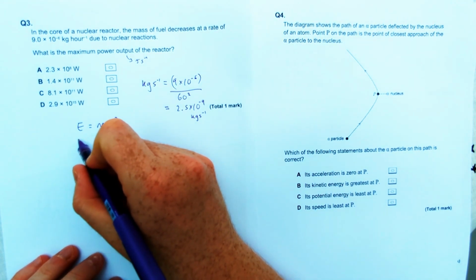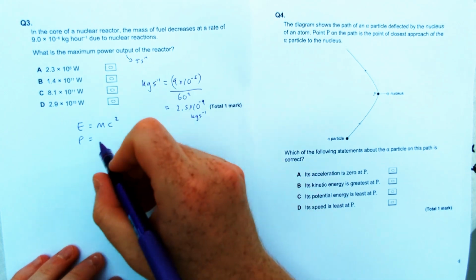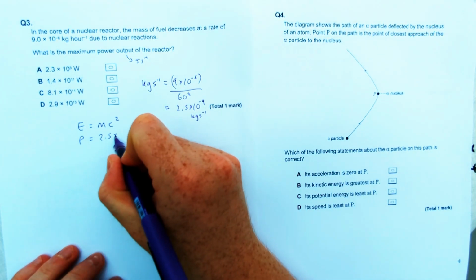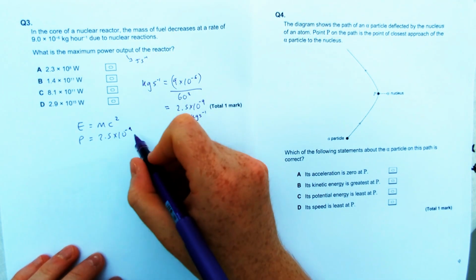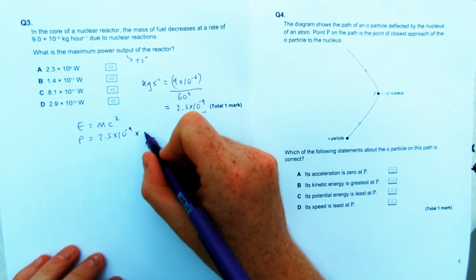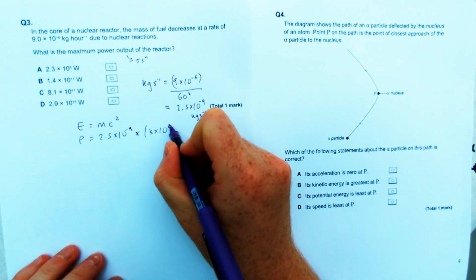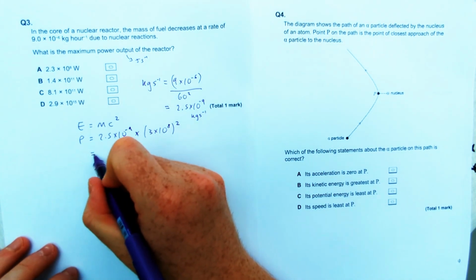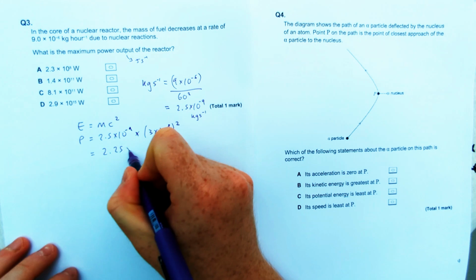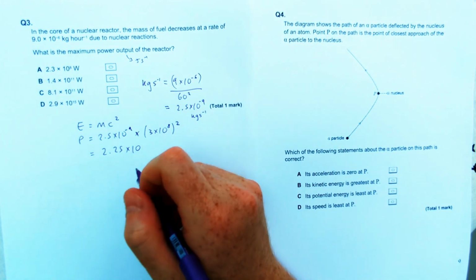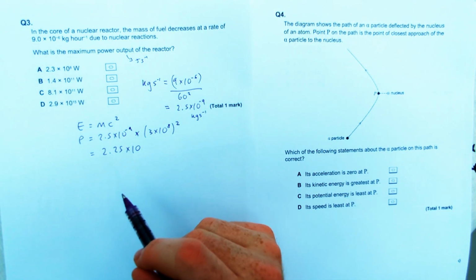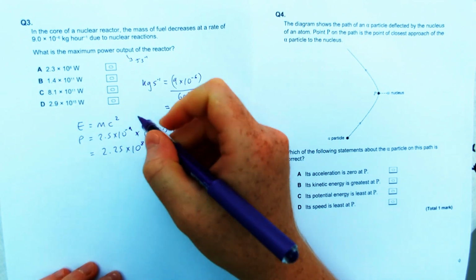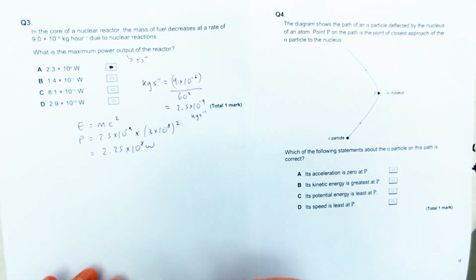We're trying to find the power, and it's per second. So we can basically say power equals the mass per second, so 2.5 times 10 to the minus 9, times the speed of light squared. So that's obviously 3 times 10 to the power 8, all squared. If we plug those numbers into our calculator, we should find it gives us 2.25 times 10 to the power of 8, which is option A, is what it rounds to in this question.